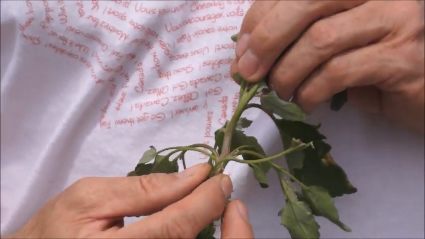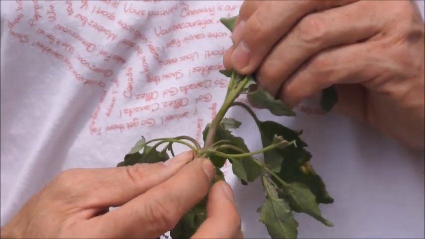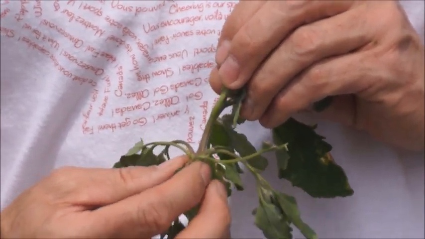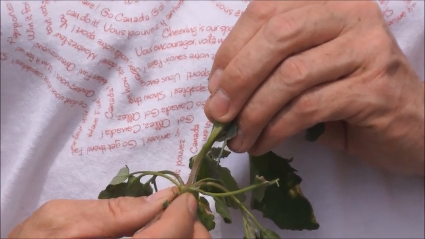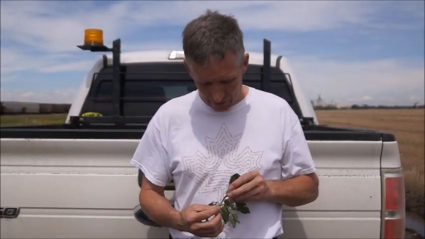Kochia you'll see mostly on the sides of the highways in drier areas. It can handle a lot of saline, so right on the side of the highway where there's a lot of salt. The Russian thistle you'll find quite often in gravel pit areas, railways where it's really dry, where there's a lot of gravel. And kochia, very softly hairy.